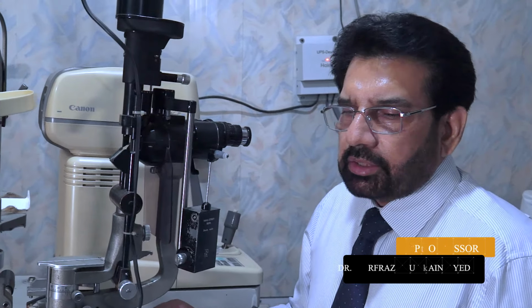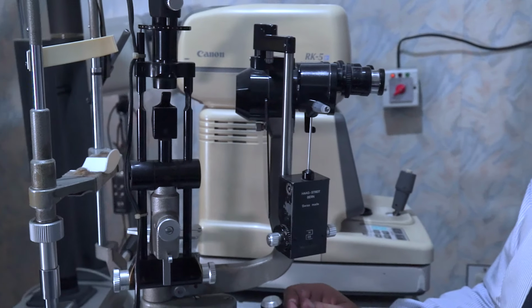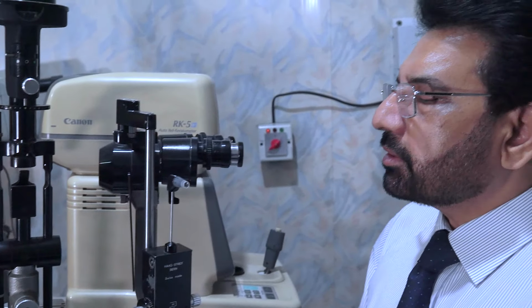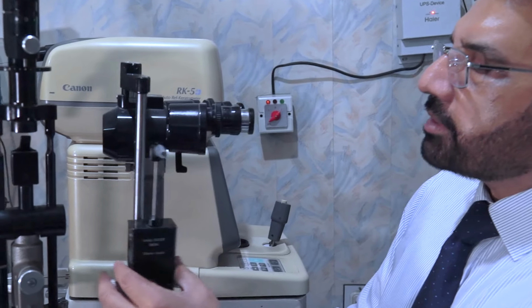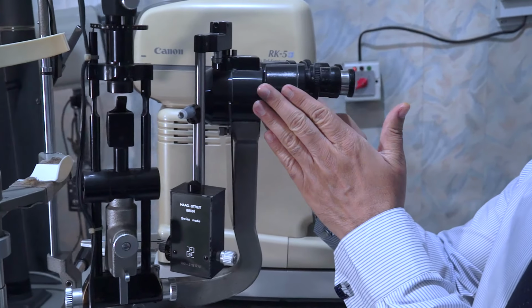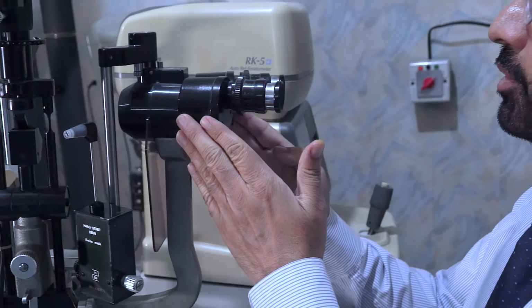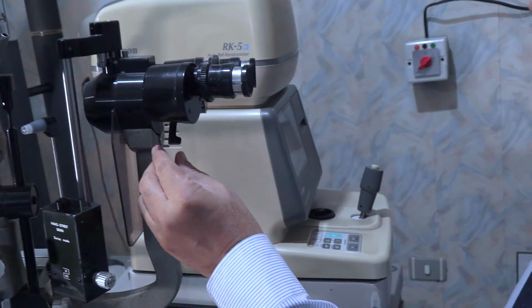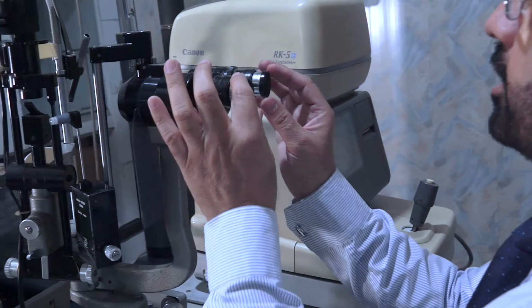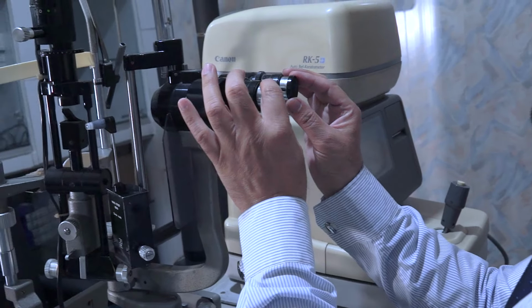This is a microscope in which we can see the magnified image of the patient's eye. It is a binocular microscope, with an eyepiece of 10x magnification, and then the magnification can be changed with this stick from 1x to 1.6x as well.